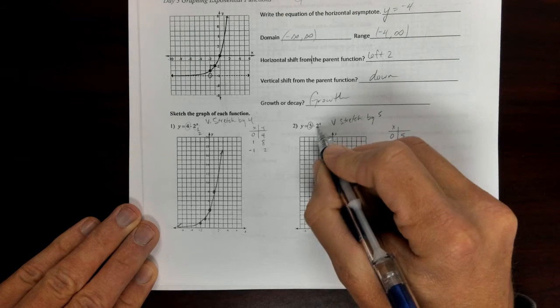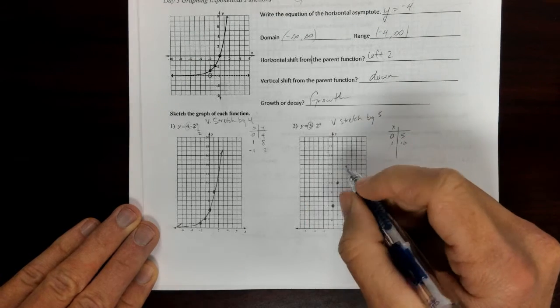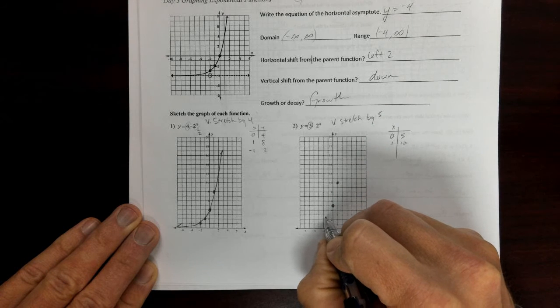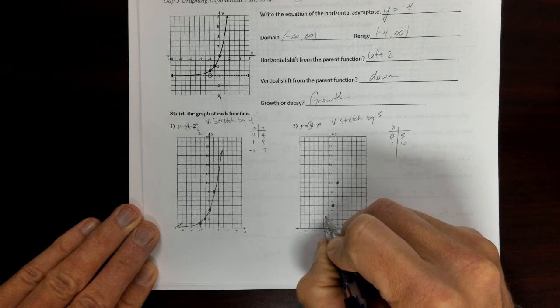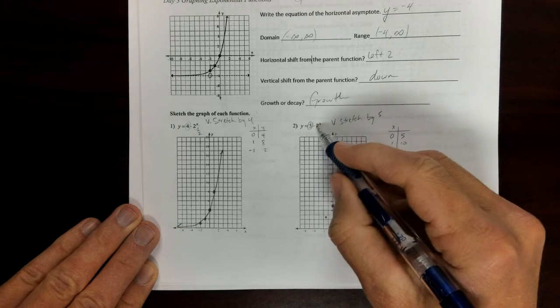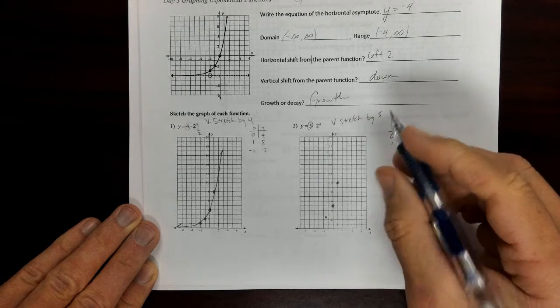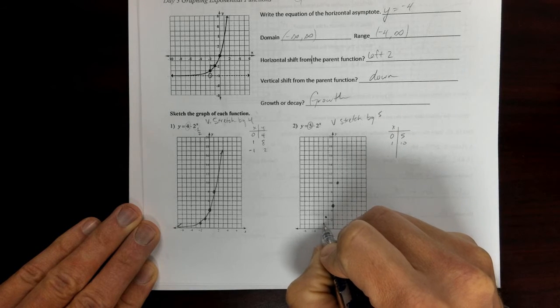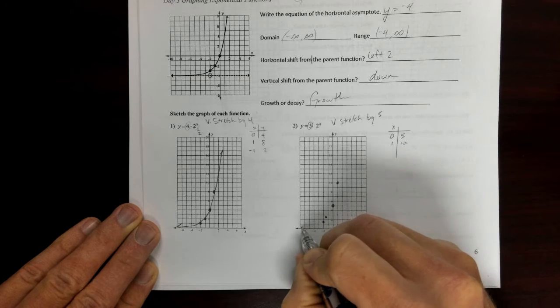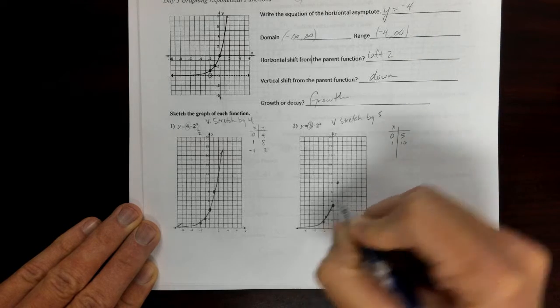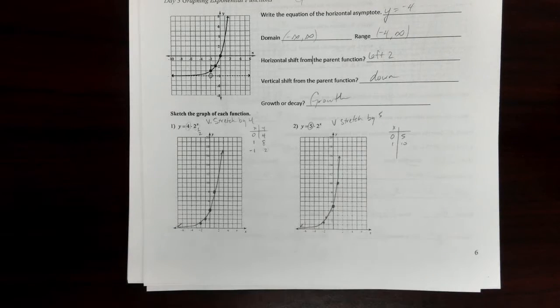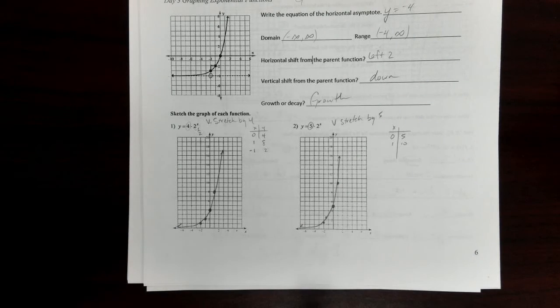If I plug in -1, it's going to be 1/2, that's 5/2. If I plug in -4, that's 5/4, excuse me, 5/4, so 1 and 1/4. So the graph looks like this. So you can see it's going to get higher quicker, vertical stretch. Alright.